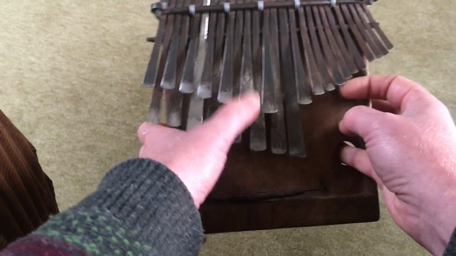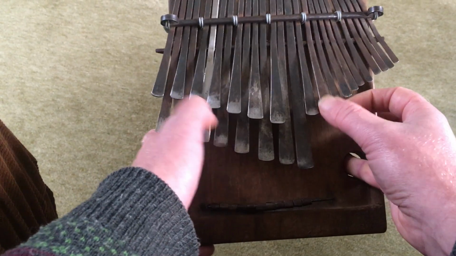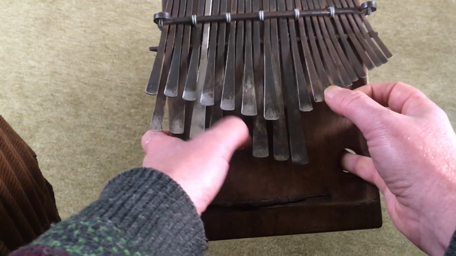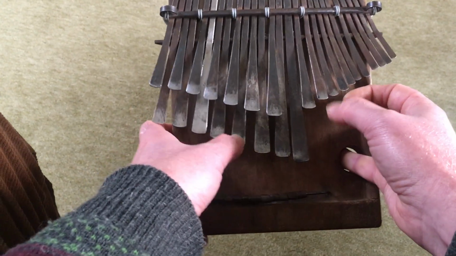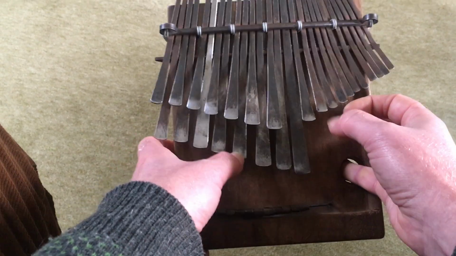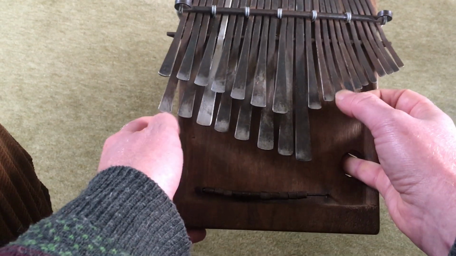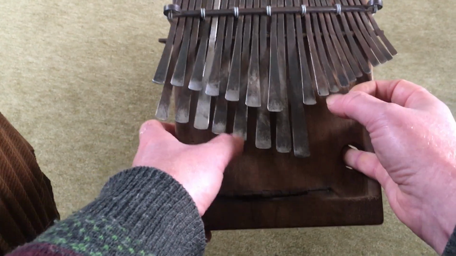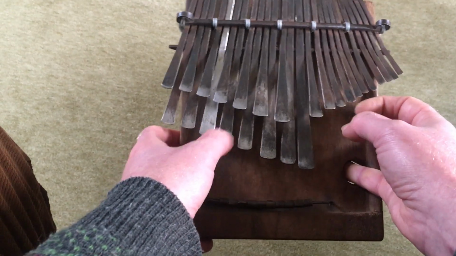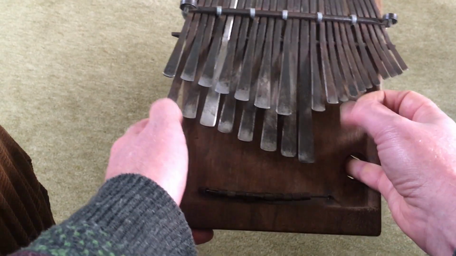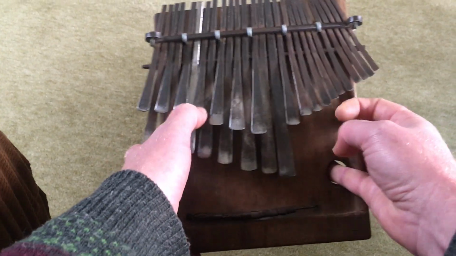3, 2, 4, 6, 2, 4, 7, 2, 5, 7, 3, 5, 7. On the lower register, 2, 4, 6, 2, 4, 7, 2, 5, 7, 3, 5, 7. Mixing it up.